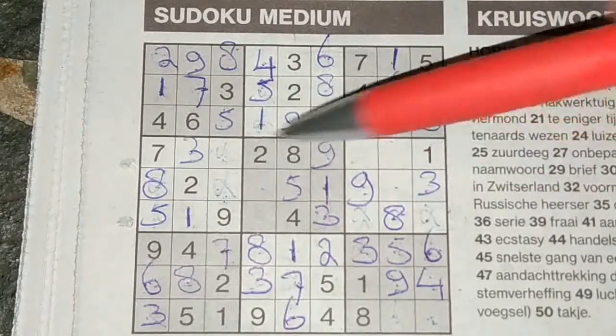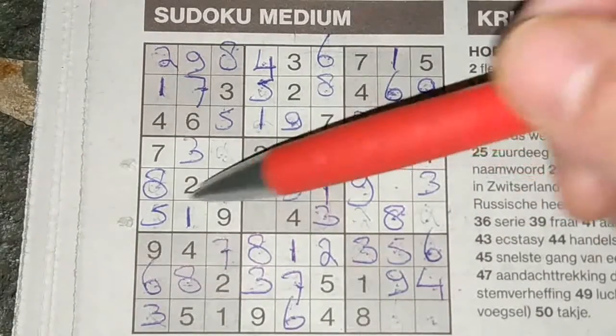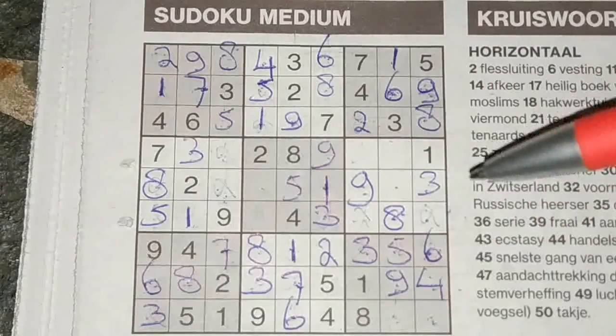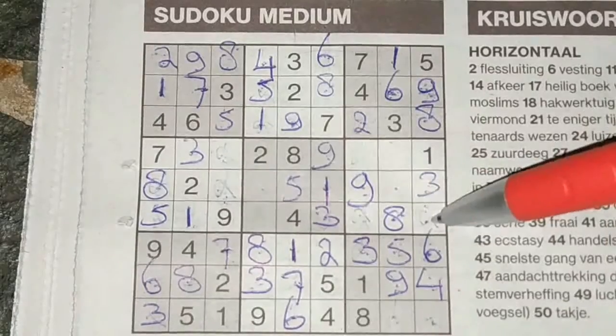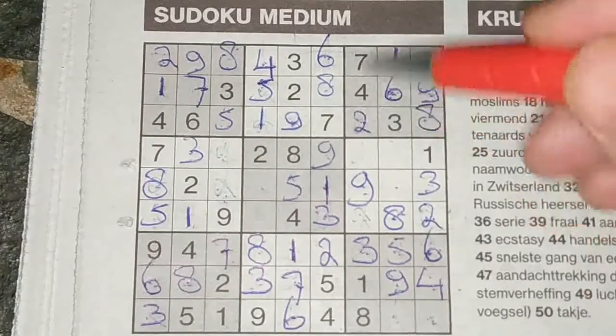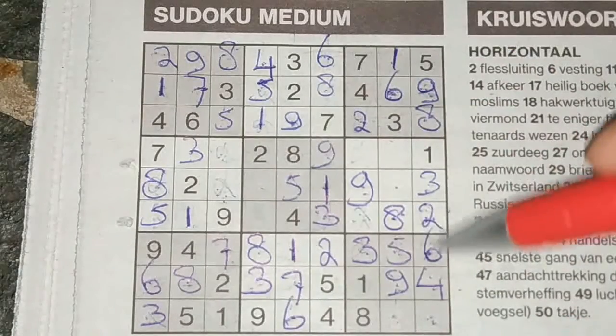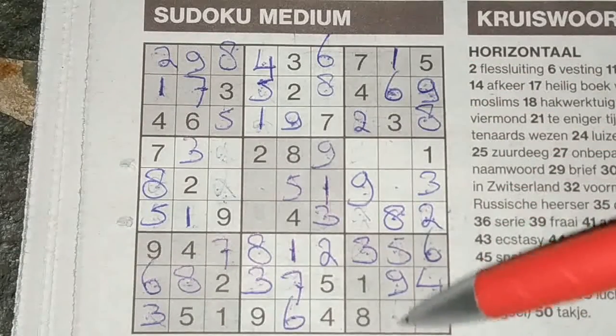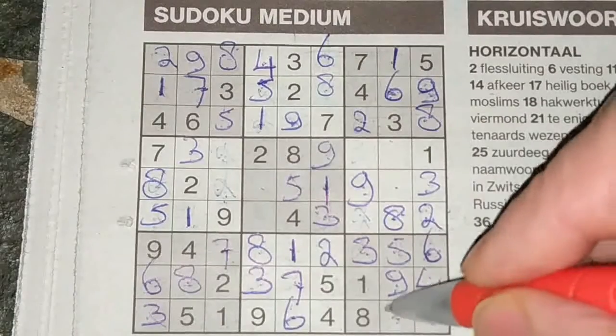2 in this row, 2 in the middle row, so in the row below, the only 2 places for 2 is here or there, but I see here 2, no 2 there, 2 should be here. 2 in this column, 2 in the last column, so in the column between, the only place for the 2 is here.